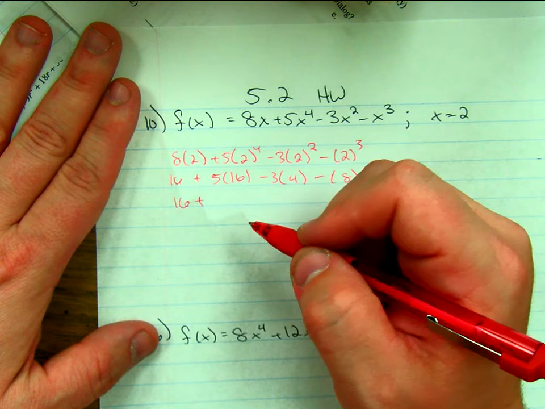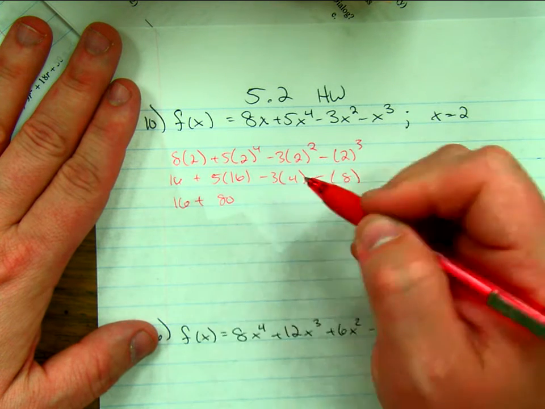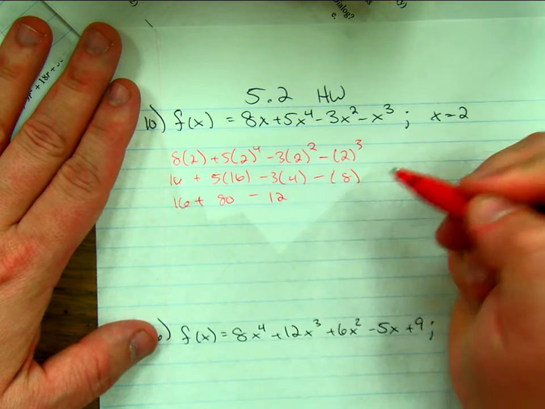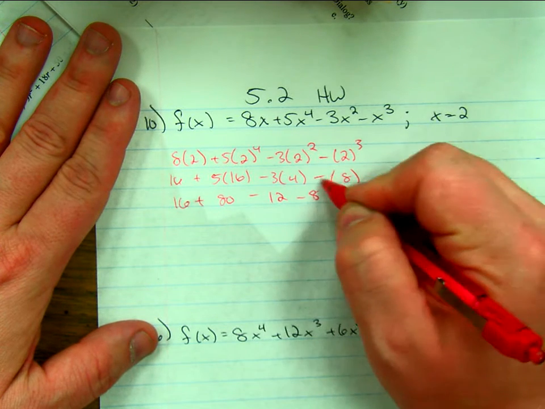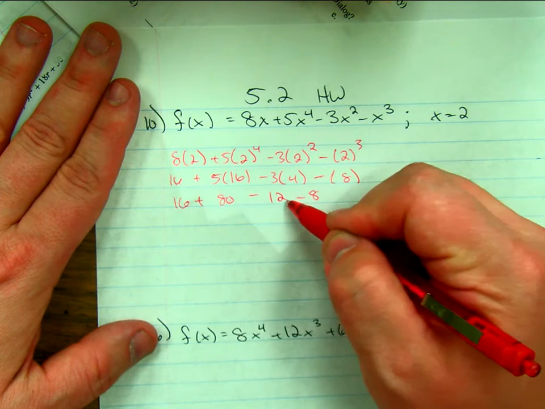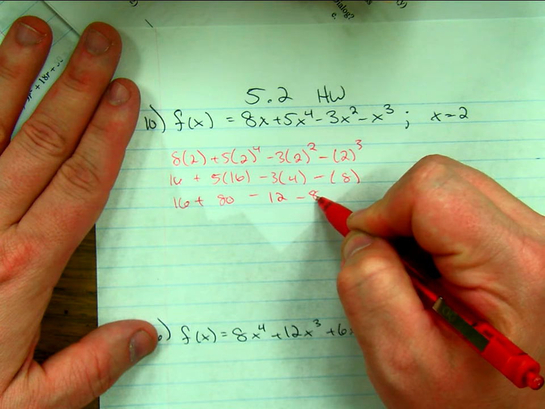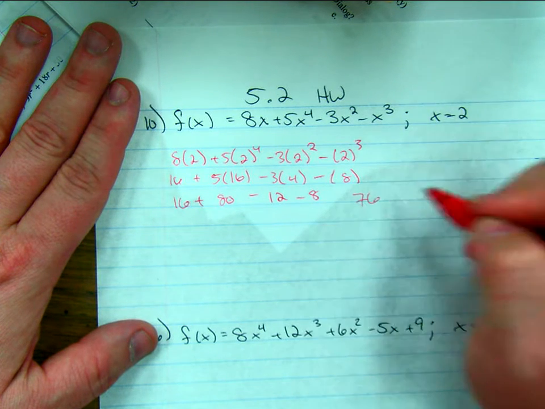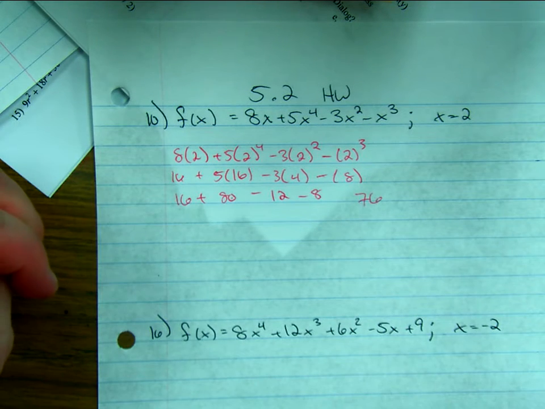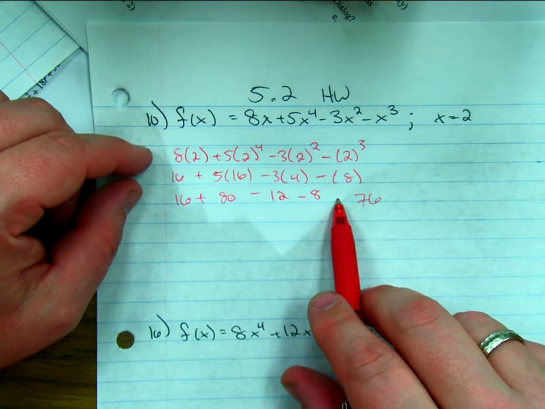What's 5 times 16? 80. 3 times 4? 12. And then minus 8. The sign stays with the number. This would give me 96. Minus 12 is 84. Minus 8 is 76. Yeah? I'm going to double check my arithmetic. 96, 84, 76. Yeah.